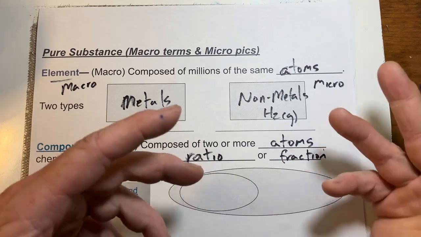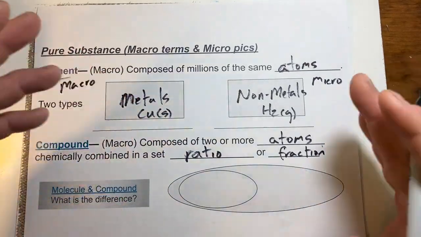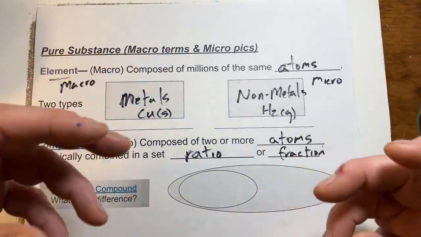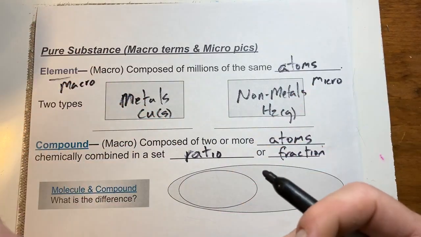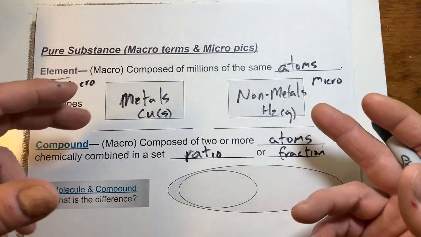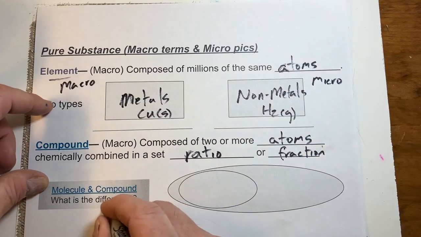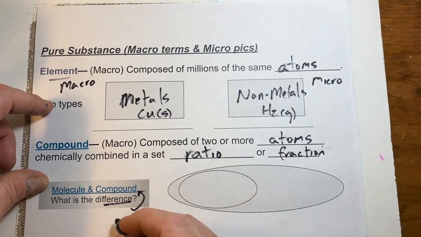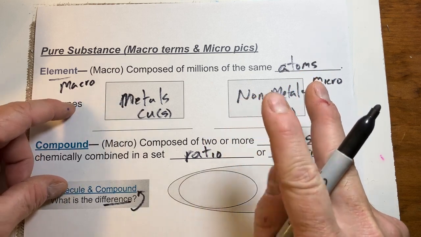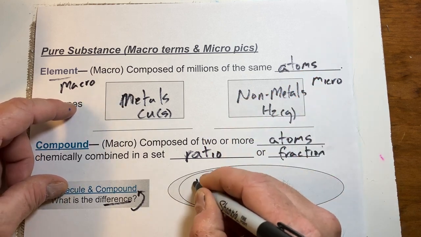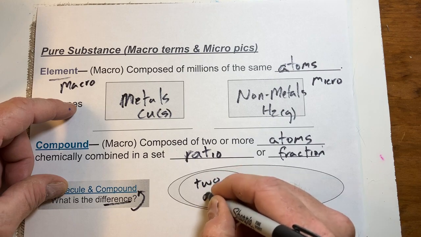So we have to have 1 to 2, 2 to 3, a ratio that's set to be a compound. It can't just be a mixture that's random. Compounds have a set ratio of 2 different atoms. I'm saying different because when we say compound, you have to have at least 2 different atoms coming together.